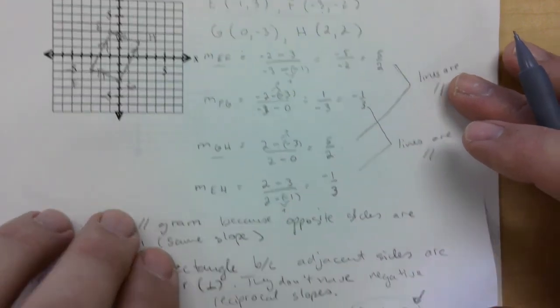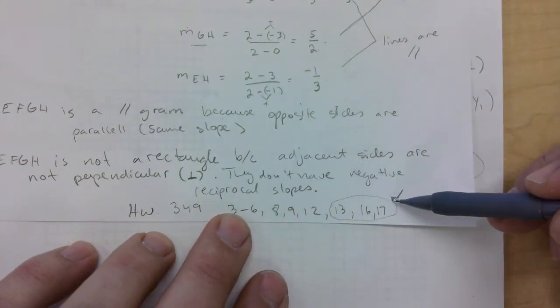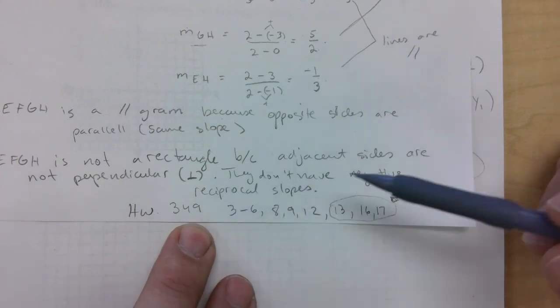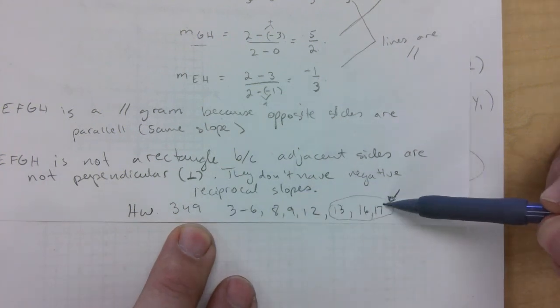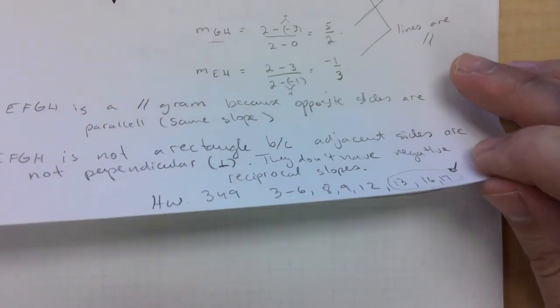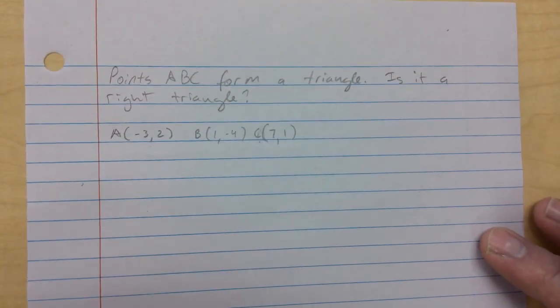Okay, and so particularly for these questions, you wanted to go to 349 and do 13, 16, and 17. So if you haven't done that, I will do one more example based on a triangle, and then we'll move on to 6.4, okay? And so that's what I asked you to write down just now, okay?